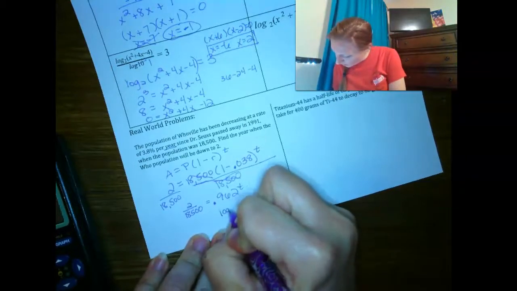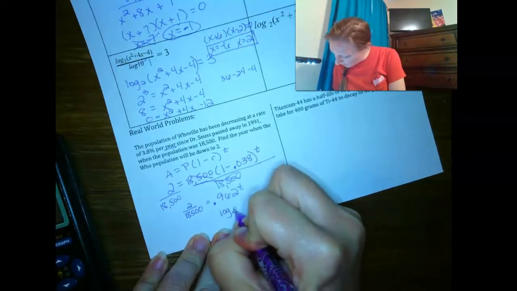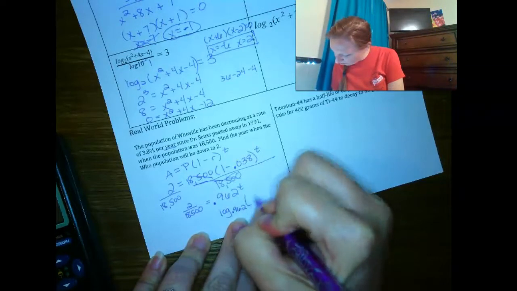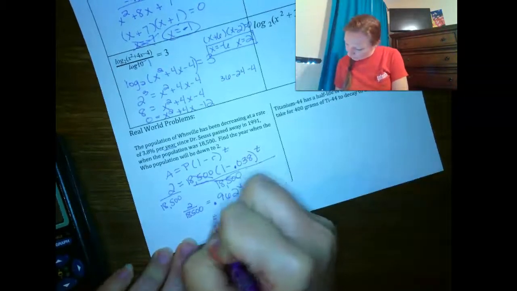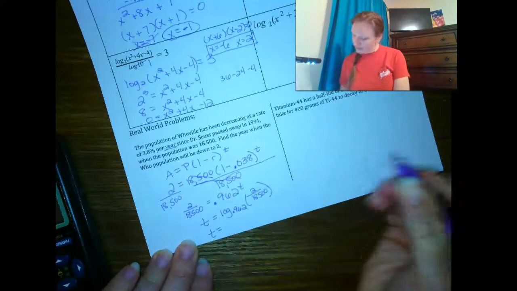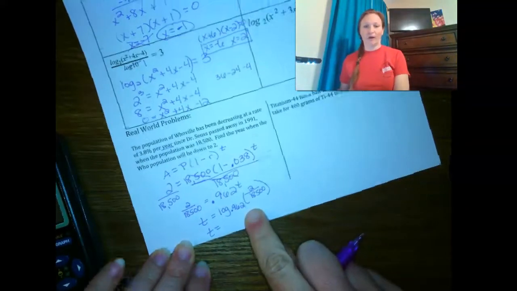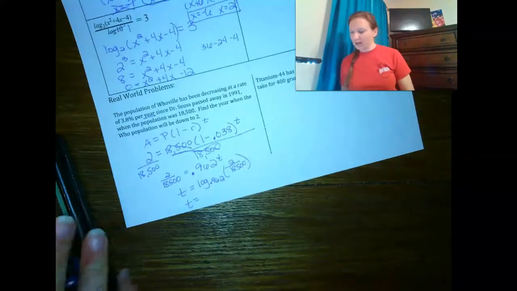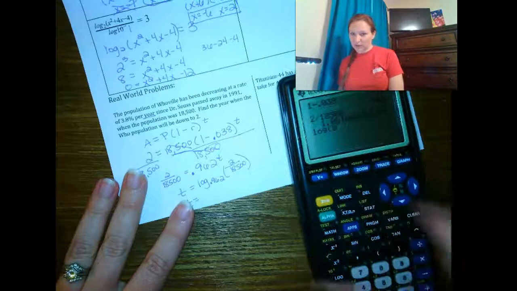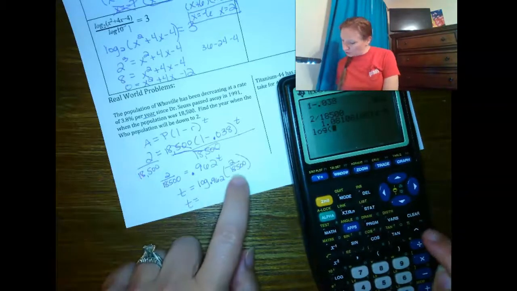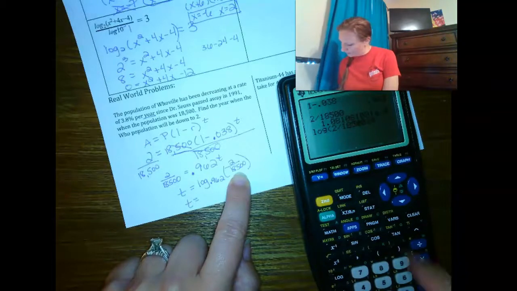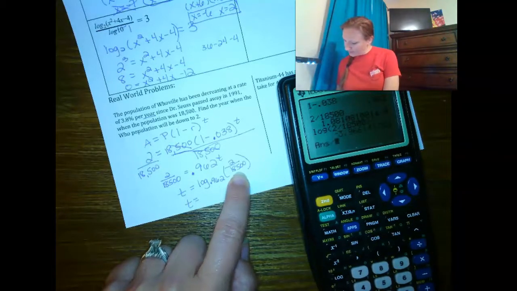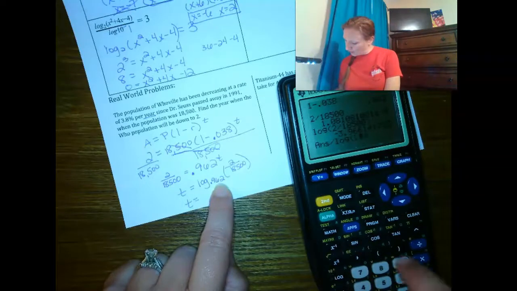So log base 0.962 of 2 divided by 18.5 equals t. So when I do this calculation in my calculator, I will know how many years later. I'm using an older calculator, so I'm doing the change of base formula. I'm going to do log of 2 divided by 18.5, divided by log of 0.962.